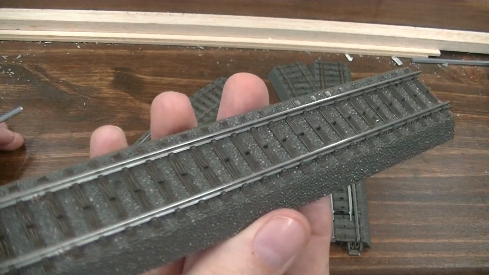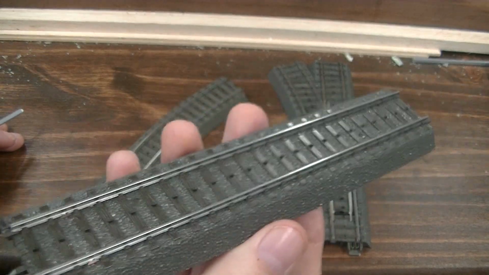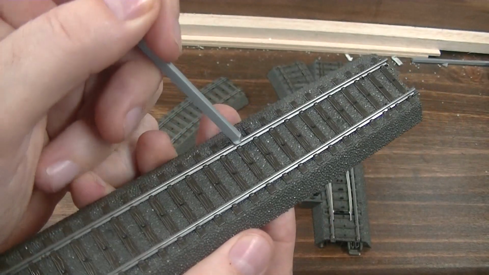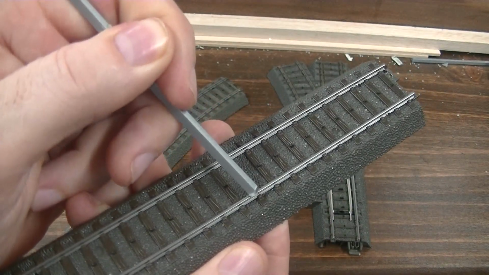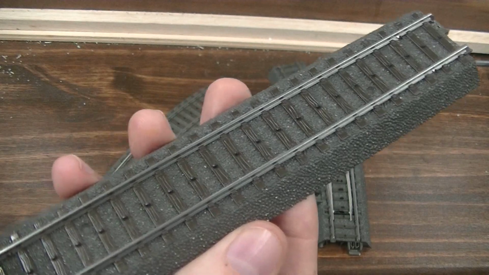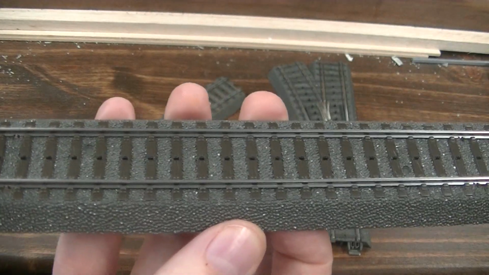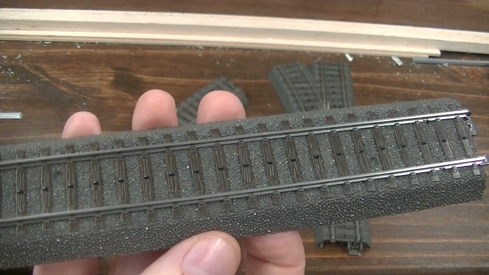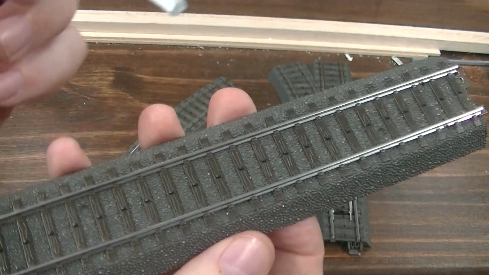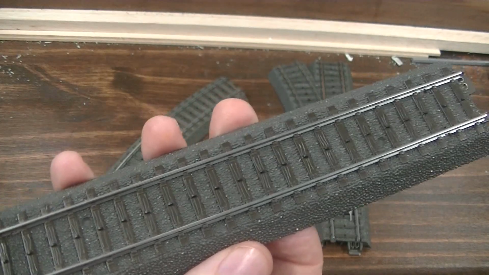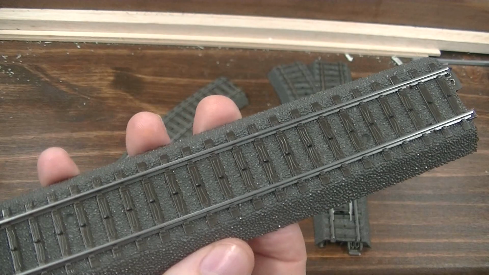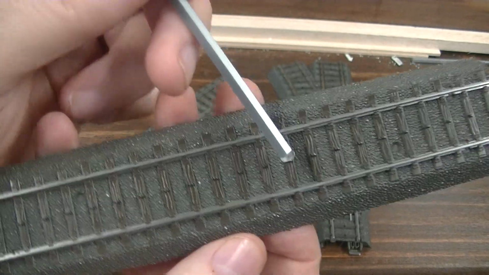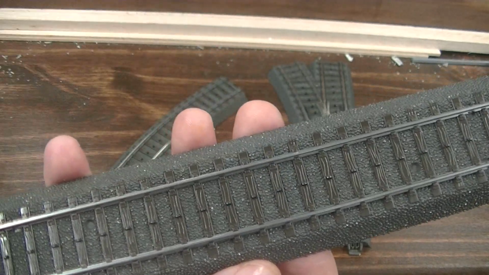But what this allows you to do is that you actually have three contact points. So with an AC model train, a Märklin system train, you are less likely to have shorts or dead areas because there's three contact points instead of just two.